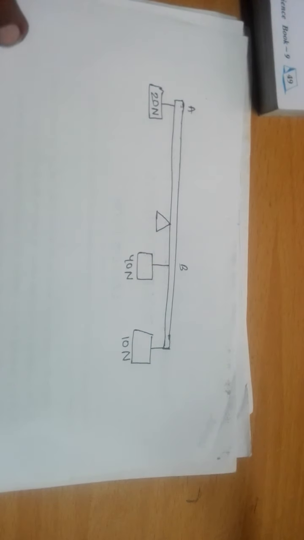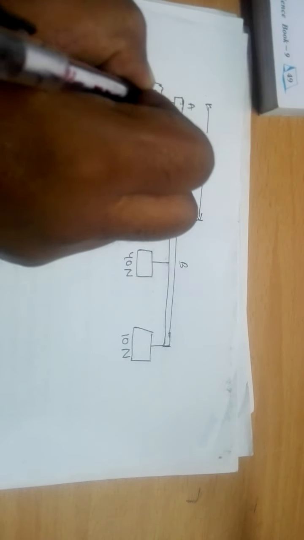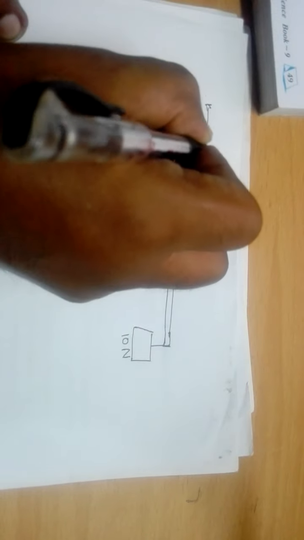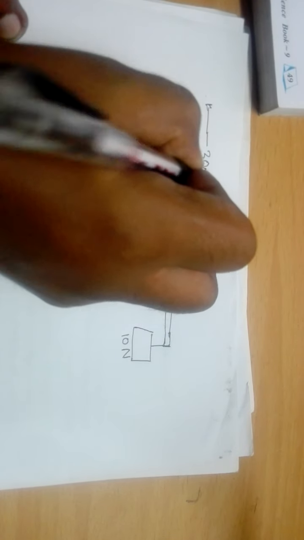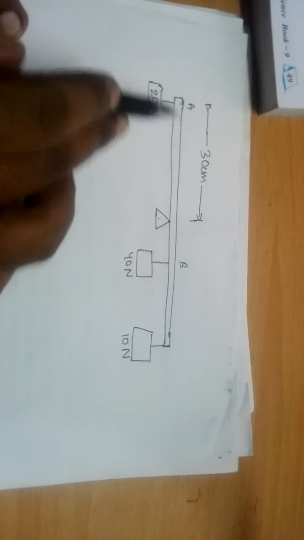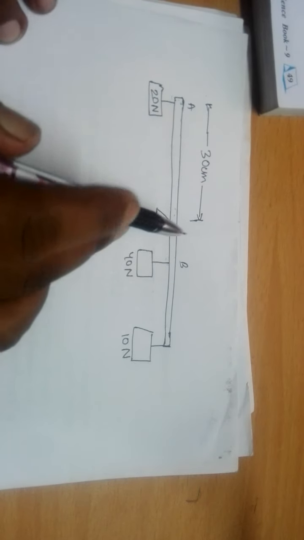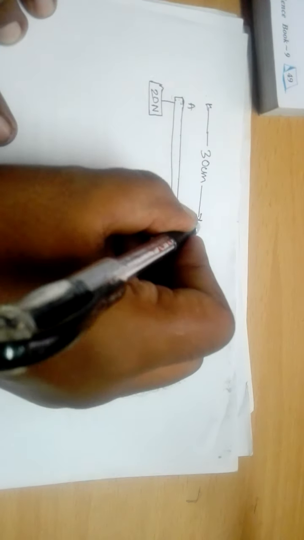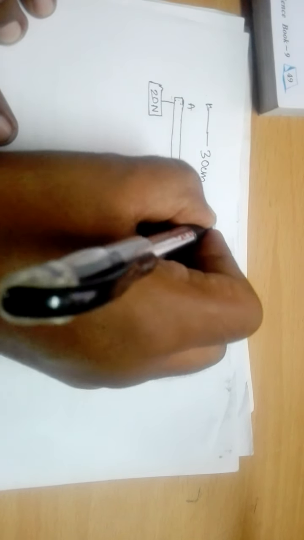And more information is given here. The distance between load A and fulcrum is 30 centimeter. Load A is placed 30 centimeter away from fulcrum, and load B is placed 5 centimeter away from fulcrum, whereas load C is placed 20 centimeter away from fulcrum.